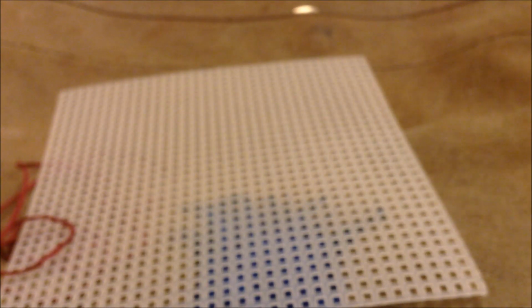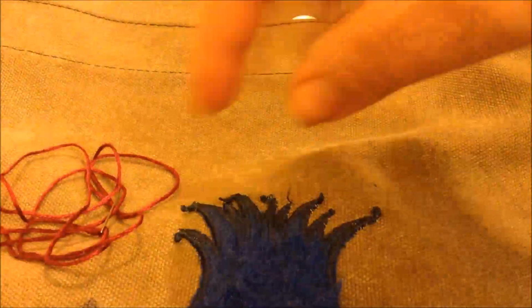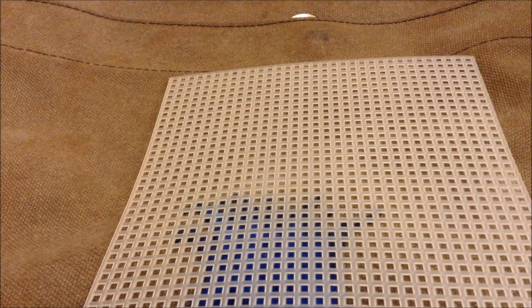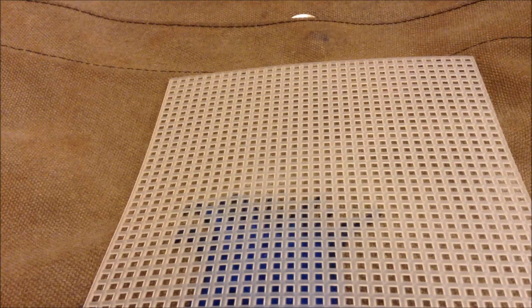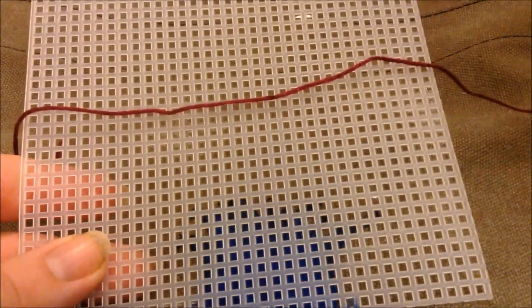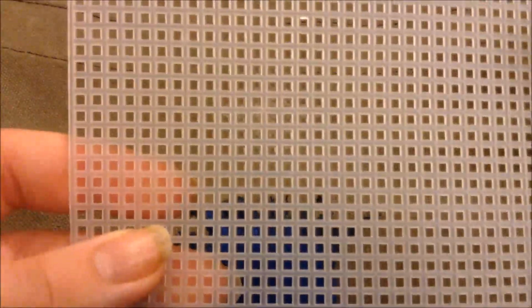So I'm gonna give this a shot, and don't mind the rustling you may hear. That's just Mom walking by. So I'm gonna show you this with a thing of embroidery floss, all 6 strands, and plastic canvas.